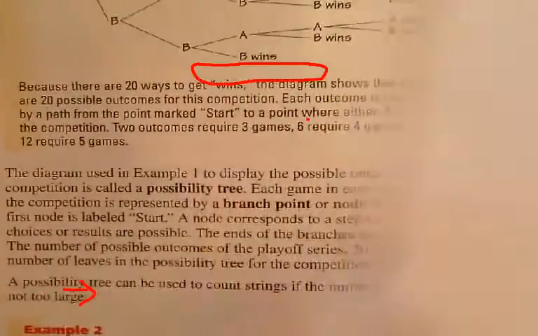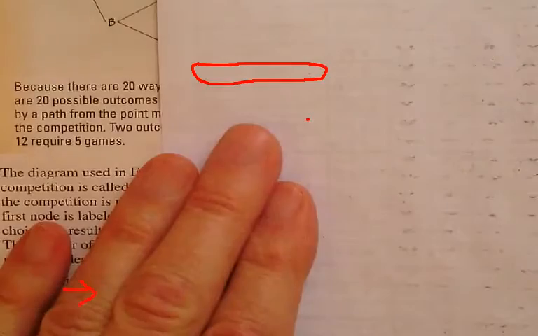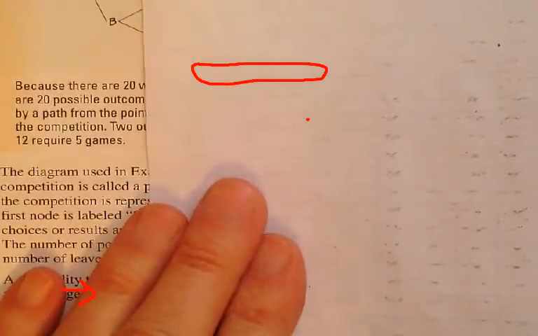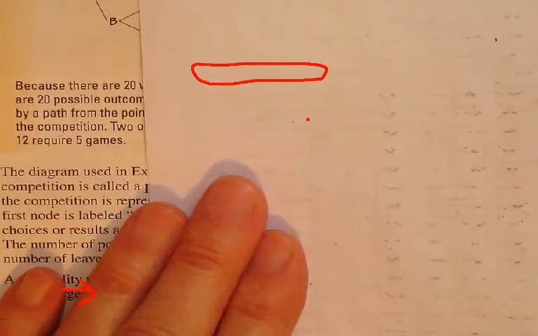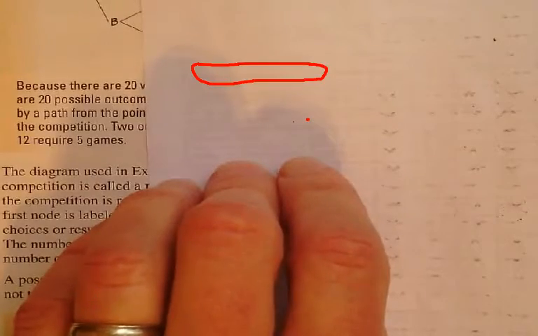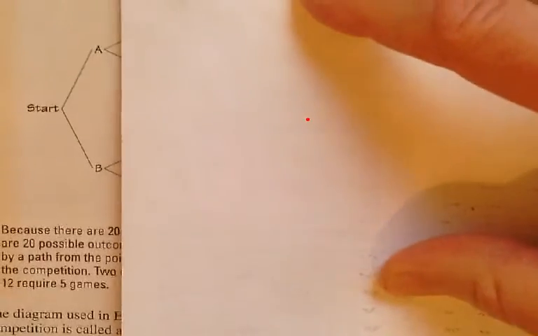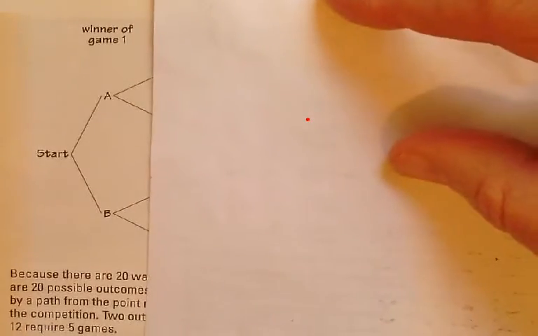So here is the tree. Okay? So, whoops, I'm in the wrong place. Let's get rid of this arrow and this thing. There we go. Now we're able to look. Ta-da! Okay. So here we go.